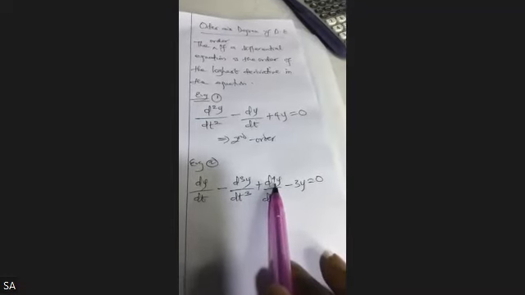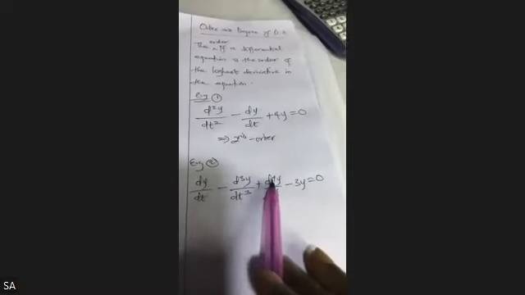Class, what is the highest order here? The highest order here is 4. This is first order, third order, fourth order. So the highest order in this equation is fourth order.